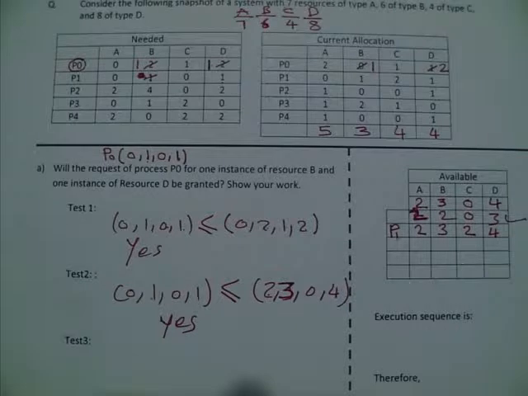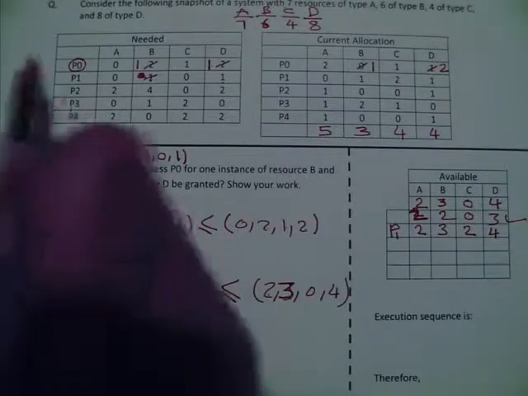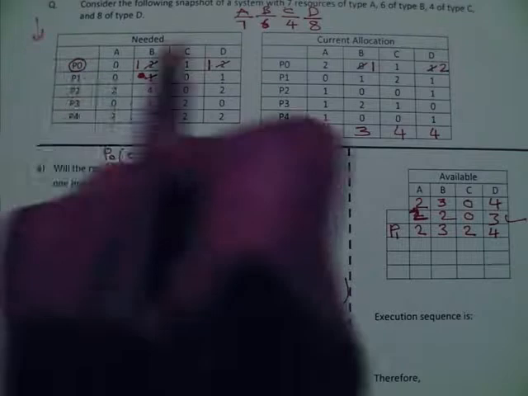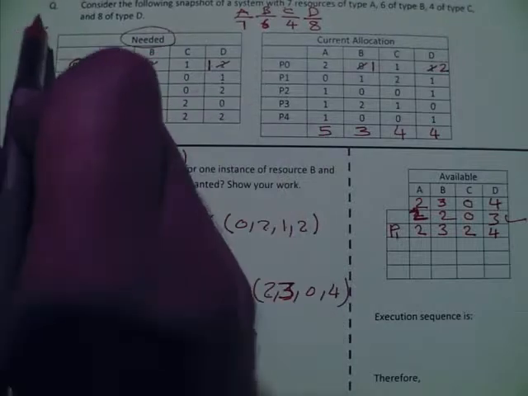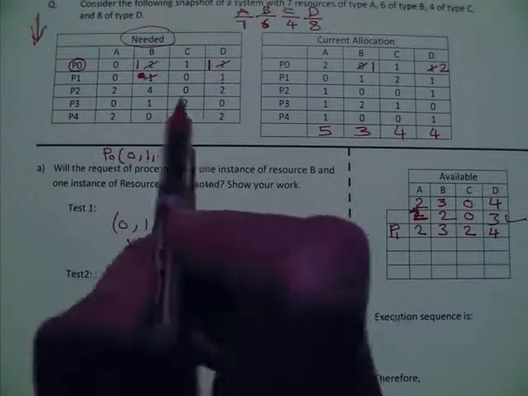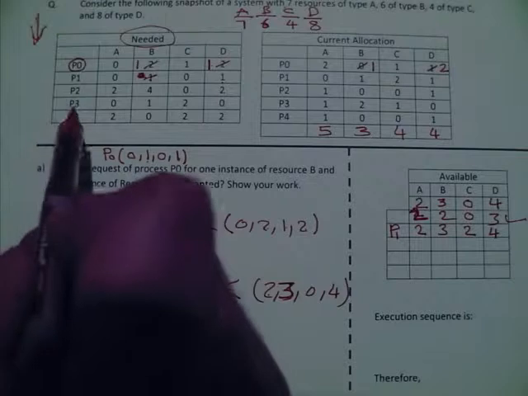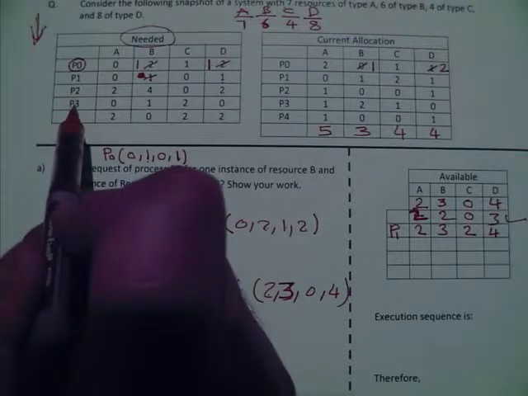And I executed P1 already, correct? Now let me try to execute P2. When I am trying to execute, I will look at need, right? P2 needs 2, 4, 0, 2. Do I have 2, 4? I don't have it. So I will try to execute P3.